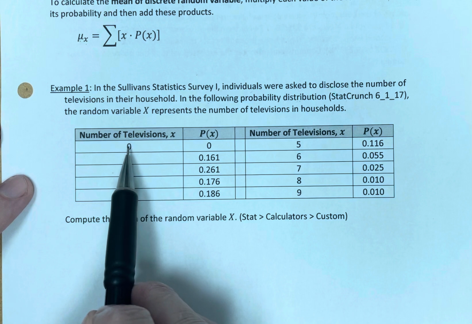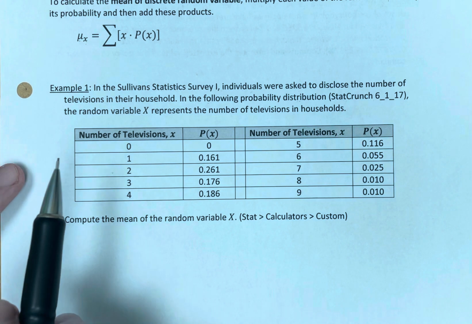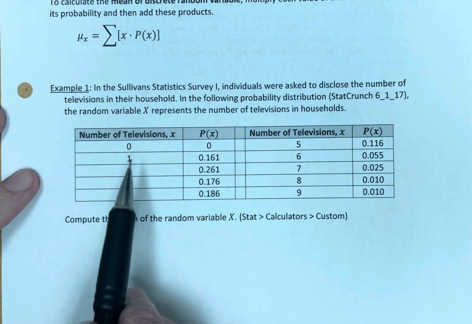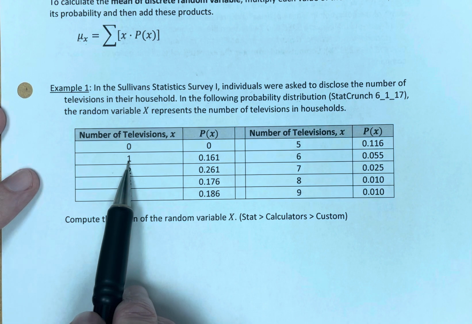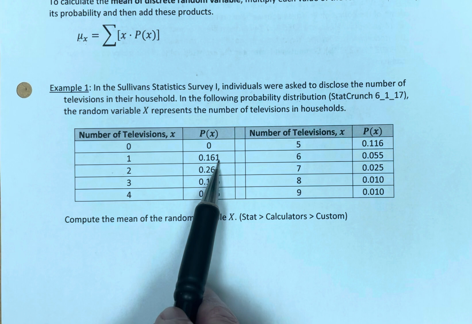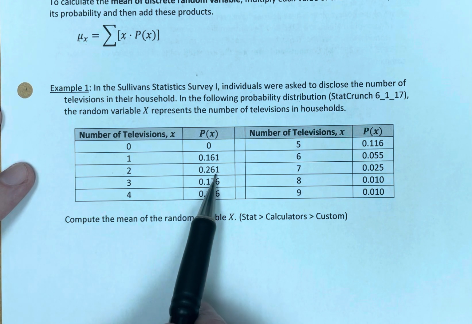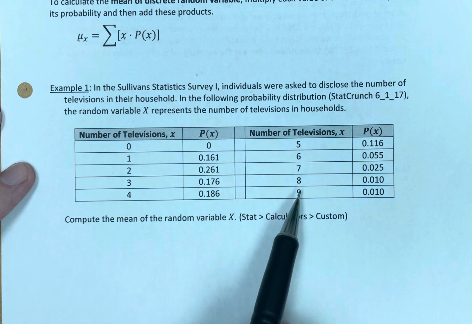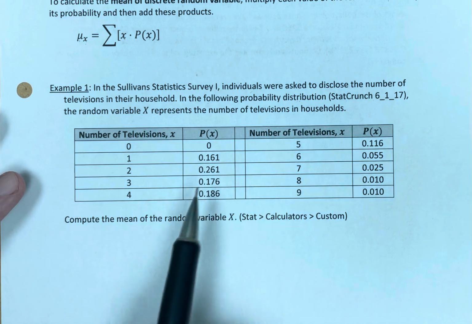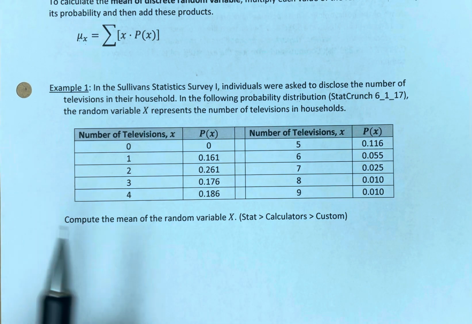The probability of having 0 televisions is 0. So it appears everyone had at least one television, no surprise. The probability of having 1 television is 0.161, as a percent about 16%. The probability of having 2 televisions, 0.261, etc. And they got up to 9, a whole lot of televisions. So what is the mean of the random variable x?